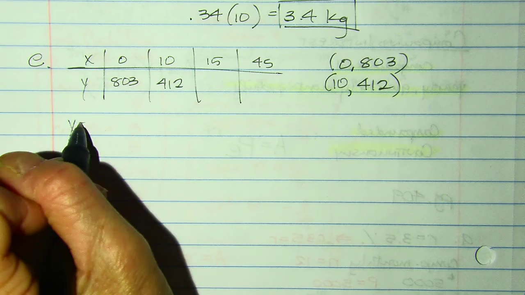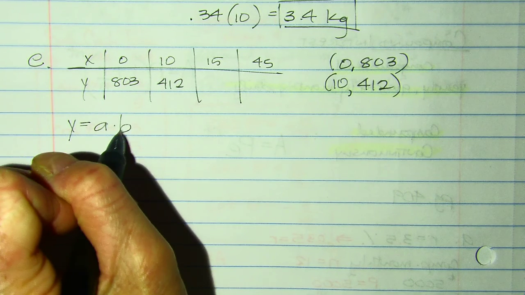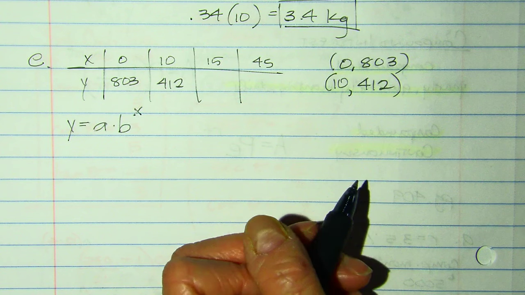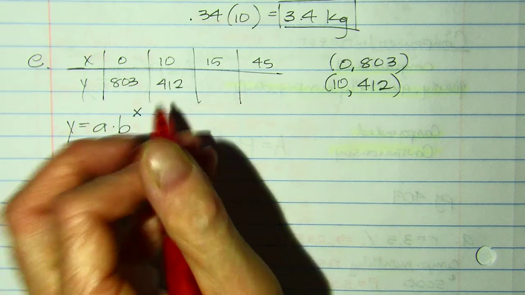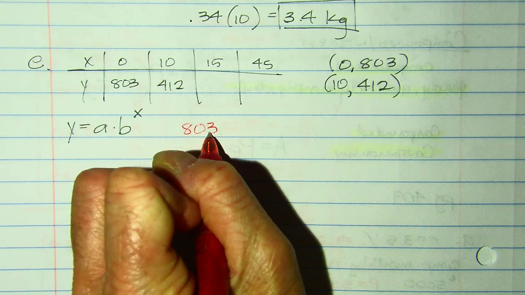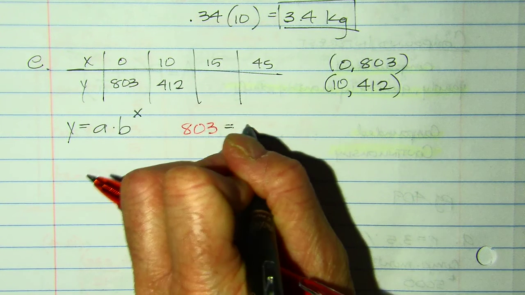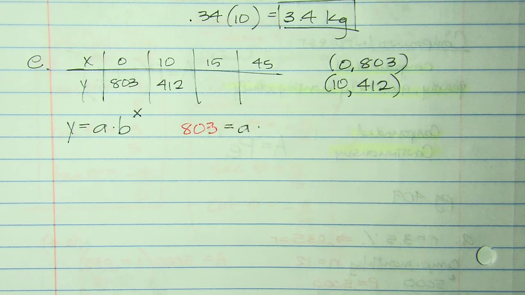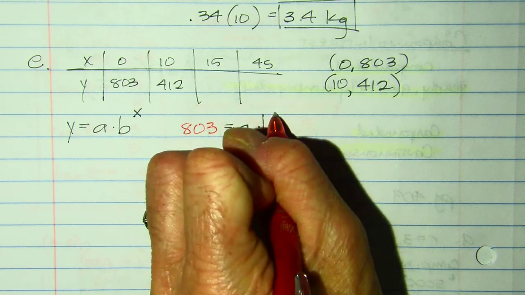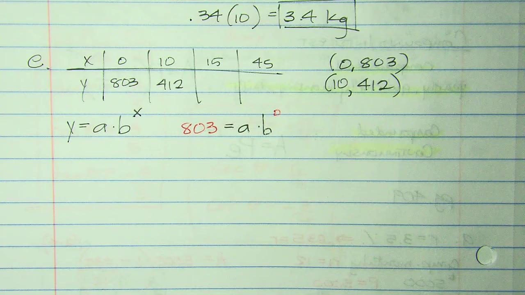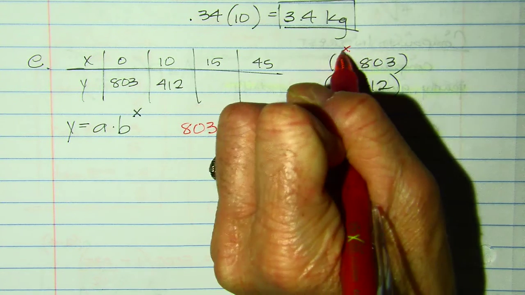So y equals a times b to the x. I'm going to plug in the first set of points. So when y is 803, I don't know what a is, times b to the 0th power. So I'm plugging in, this is x, this is y.